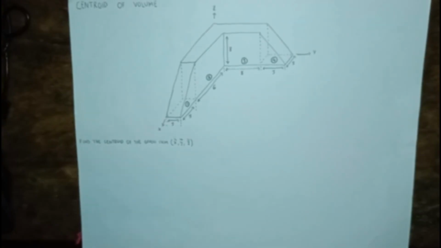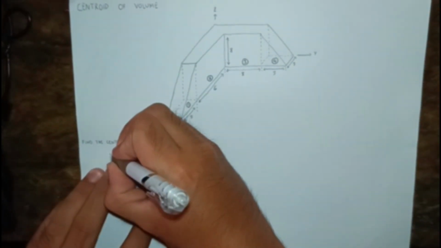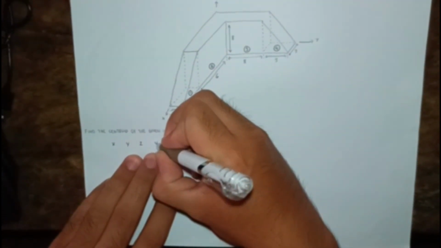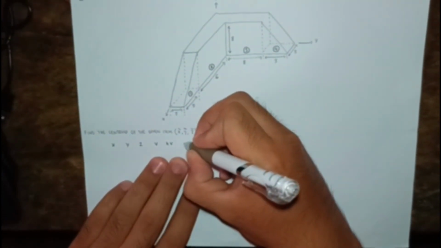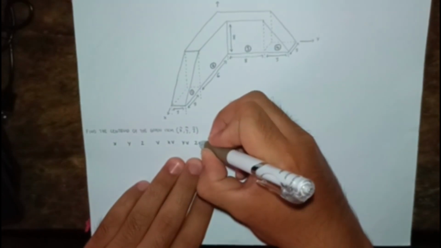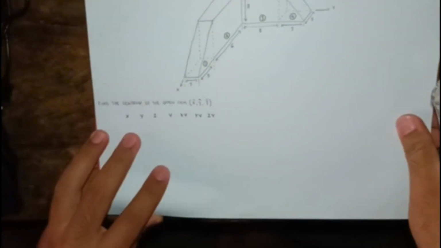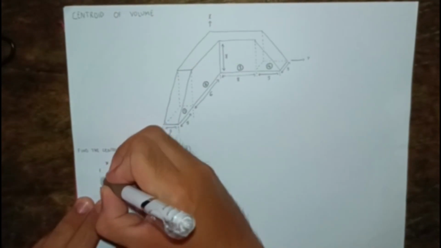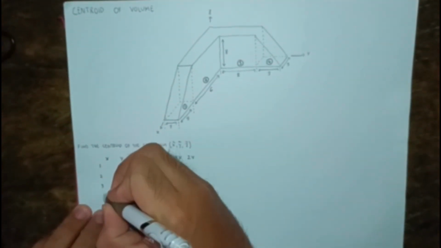Next step, we will use the table method of Jefferson. Here we got x bar, y bar, z bar, volume, xv, yv, and zv. And that's the tabletop parts. And then the bottom part is 1, 2, 3, and 4.